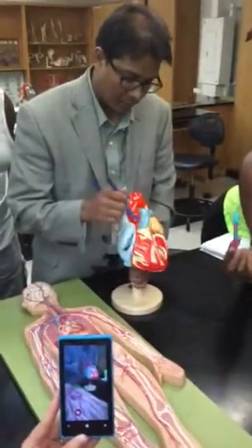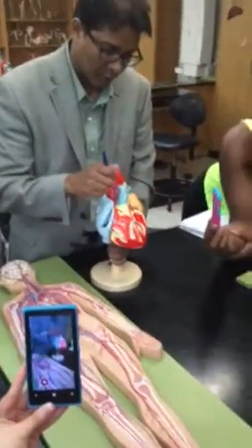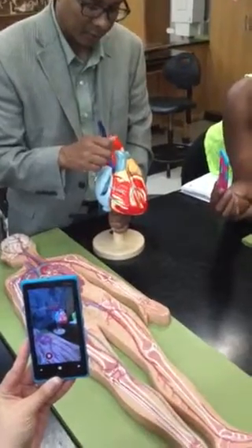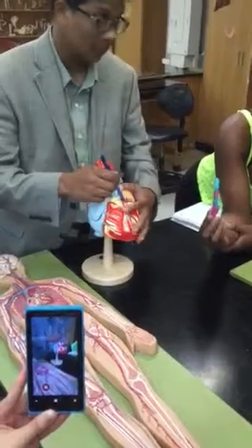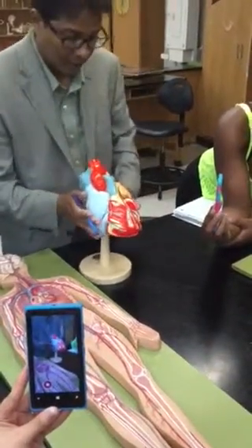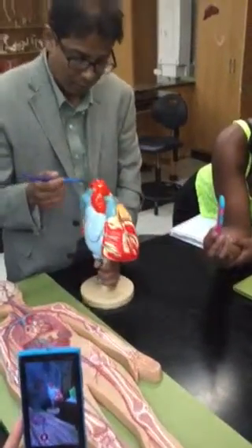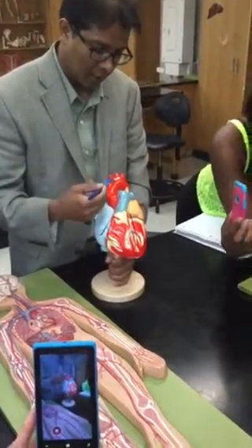Coronary arteries, the right one delivers blood to the right heart, and the left one delivers blood to the left side. Easy, okay? All right. Now, let's take a look at the aortic arch.